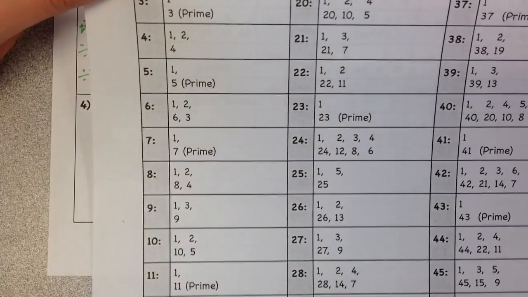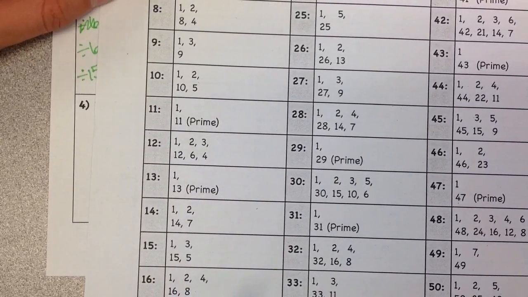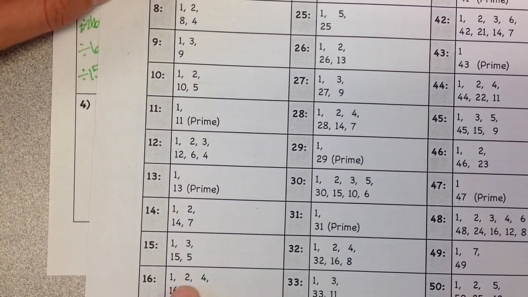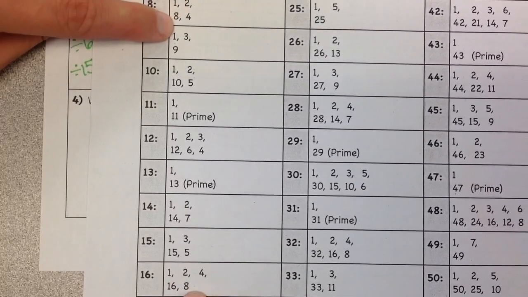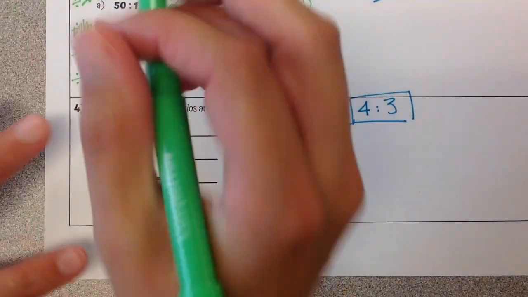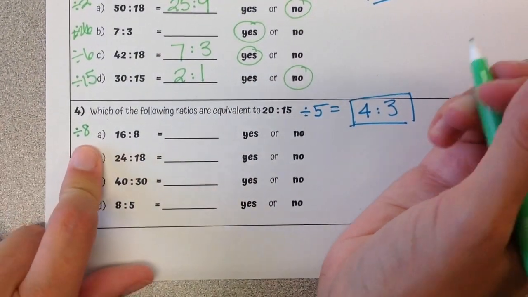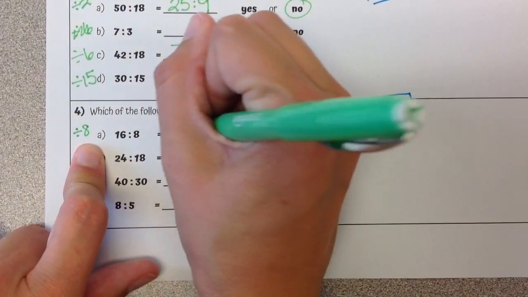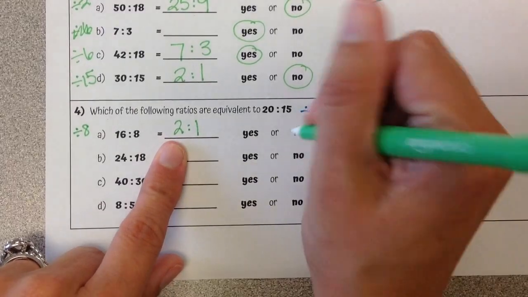16 and 8. I might be able to fit these on the same ones, just barely. They both divide by 1. Nope. They both divide by 1, 2, 4, and 8. So 8 is the highest number they both divide by. 16 divided by 8 is 2. 8 divided by 8 is 1. Is that the same ratio? No.